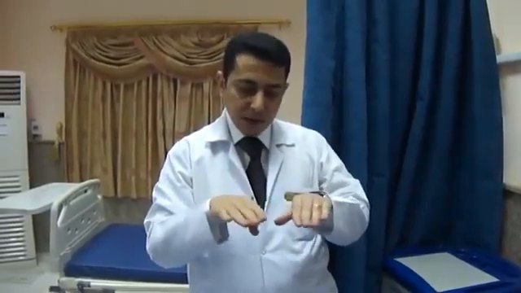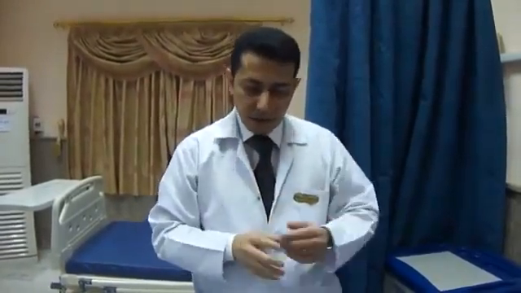In case of ascites, the umbilicus will be transversely placed, that's to say flat or even everted, while in the presence of fat, that's to say obesity, the umbilicus will be sunken more than the normal pattern.